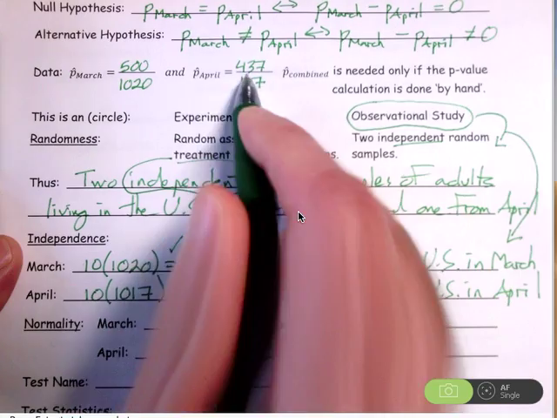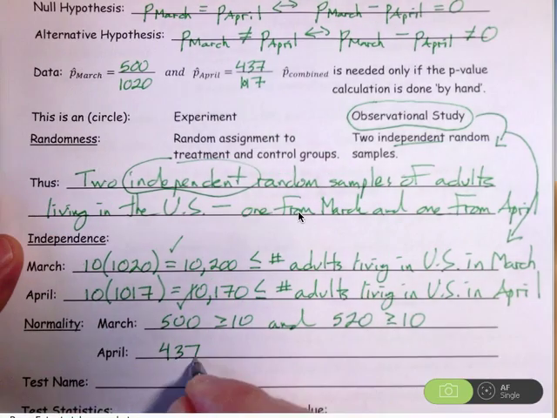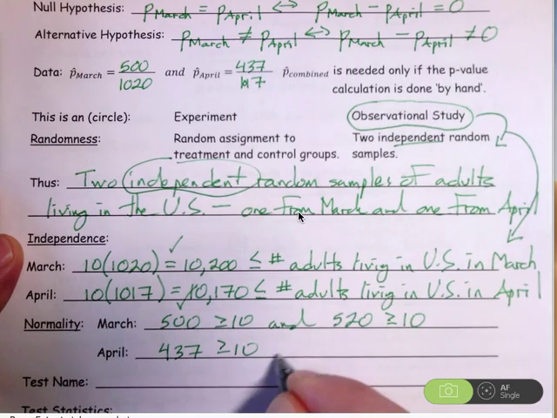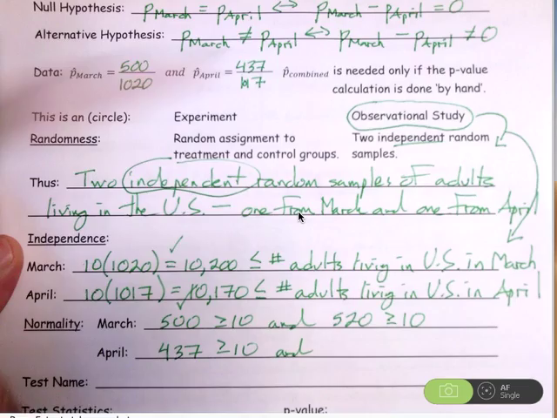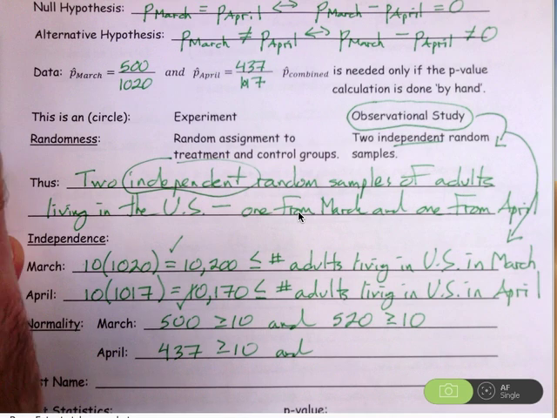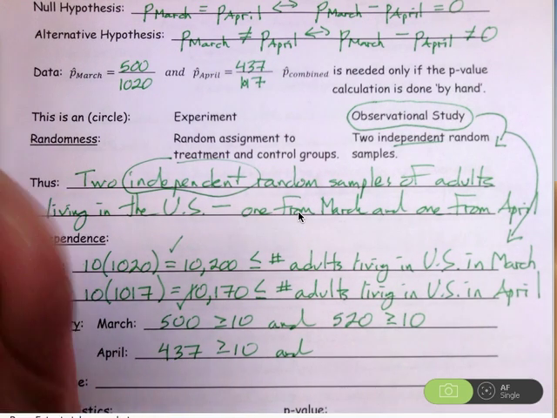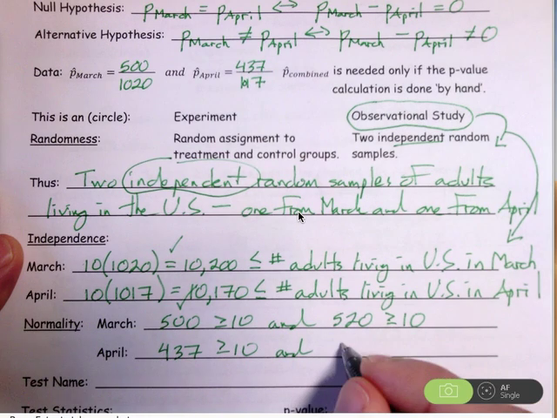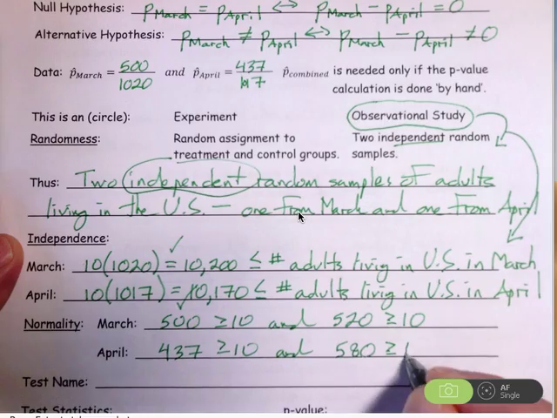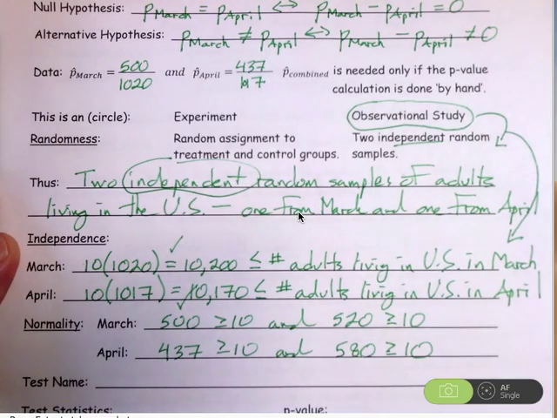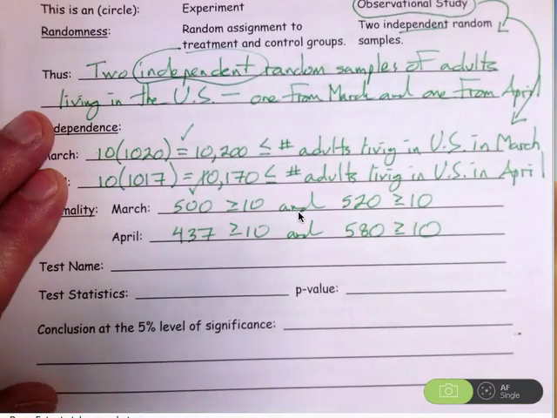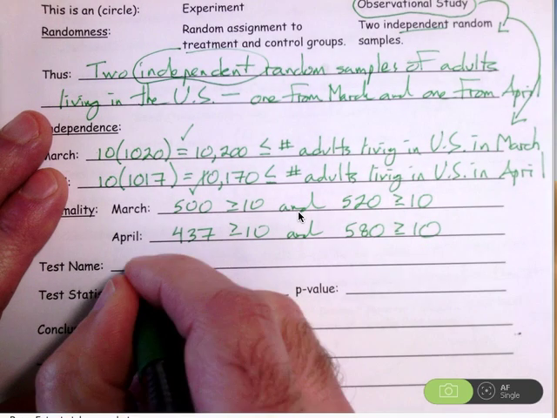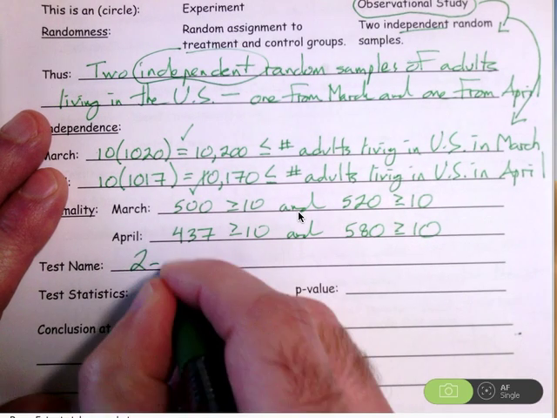So in April, we had 437 successes. That's greater than or equal to 10. And if we take our sample size of 1,017 and subtract the 437, that gives us 580 failures. No problem. So test name, just like the other example, this is a two-proportion z-test.